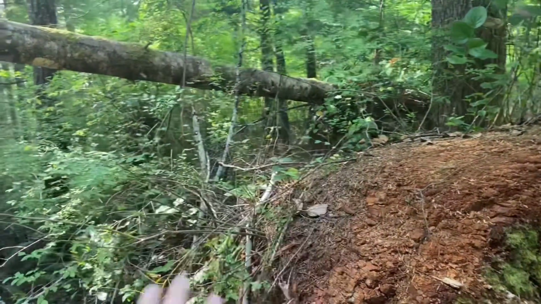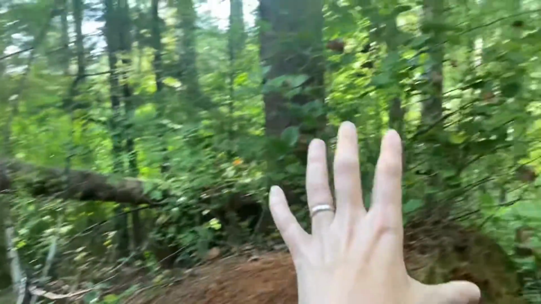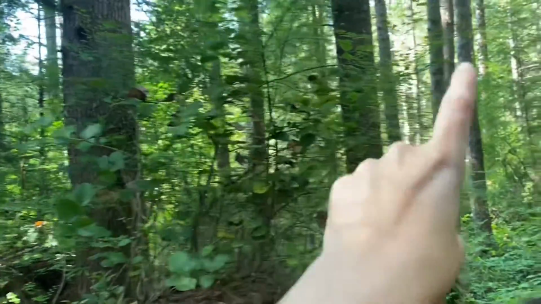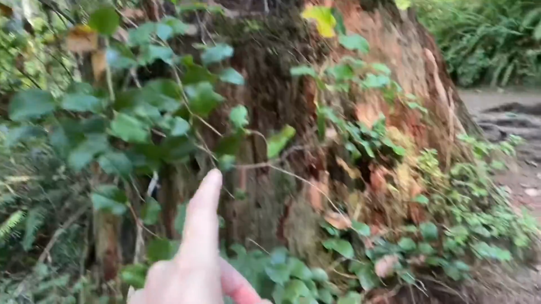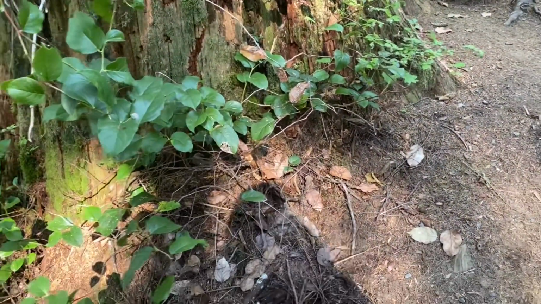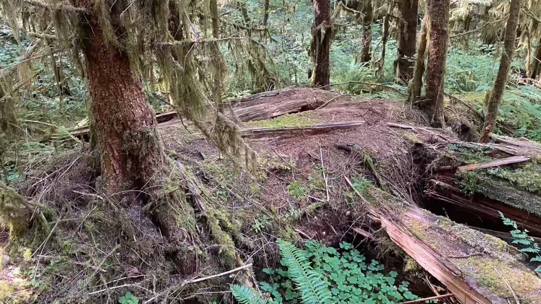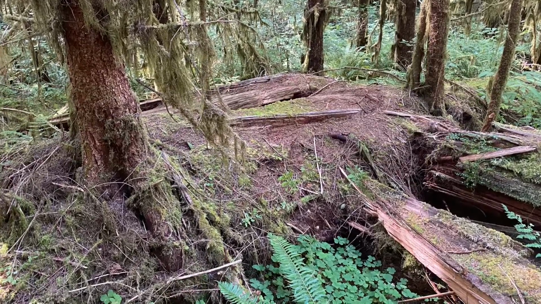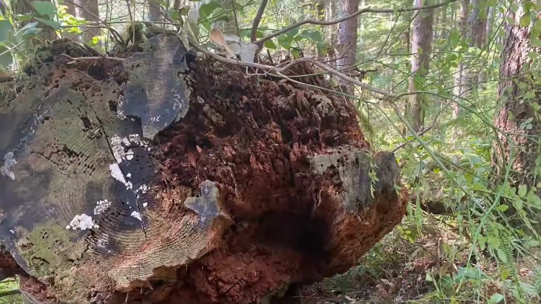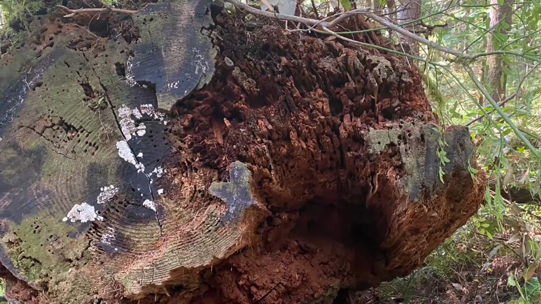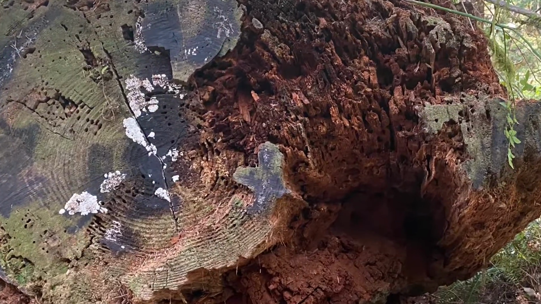Here you can see a huge down log that was downed by the Forest Service many decades ago. But out of it, you can see all of these huckleberries and many other plants that thrive coming out of dead wood. When we are thinking about designing self-sustaining, resilient food forests, how can we use the component of dead and decaying wood as an important facet in our design?